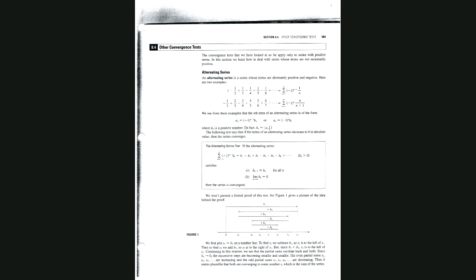But this is the alternating series test. If you have an alternating series, and again, an alternating series is where the terms methodically go positive, negative, positive, negative forever, then if these two conditions are met, the series will converge.